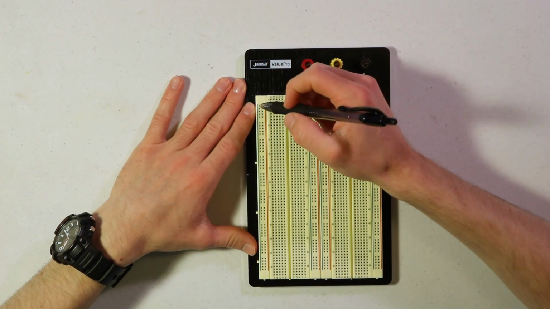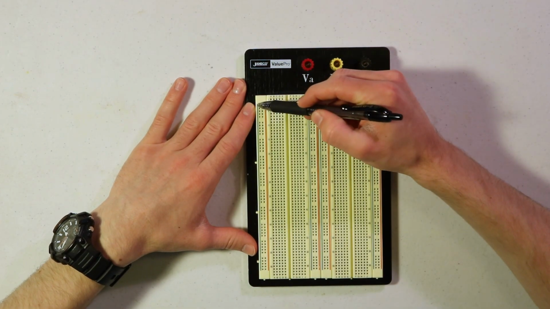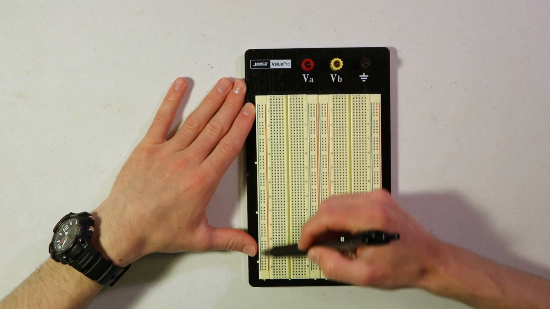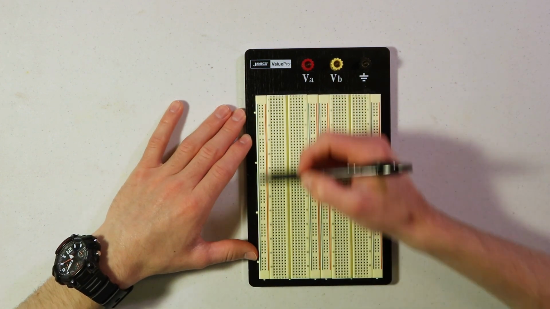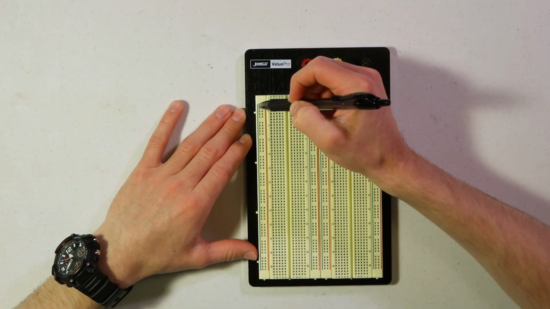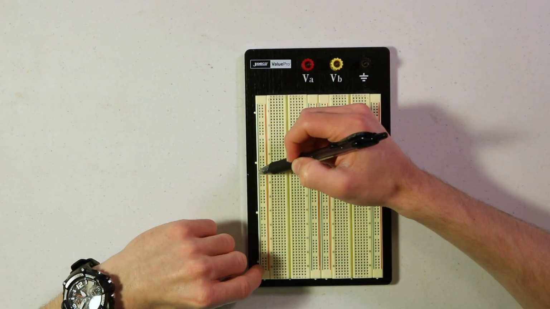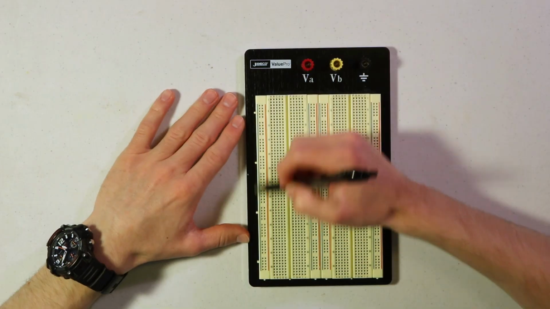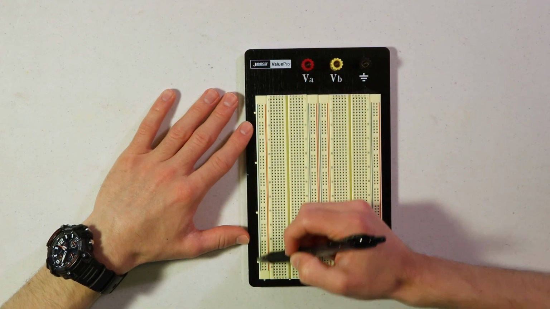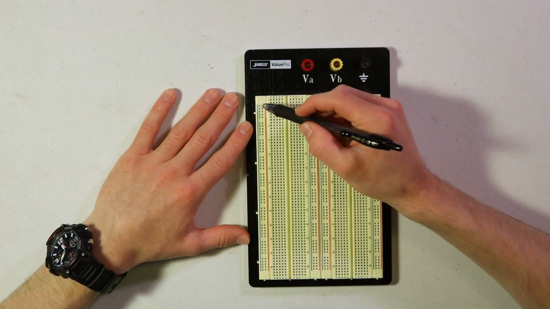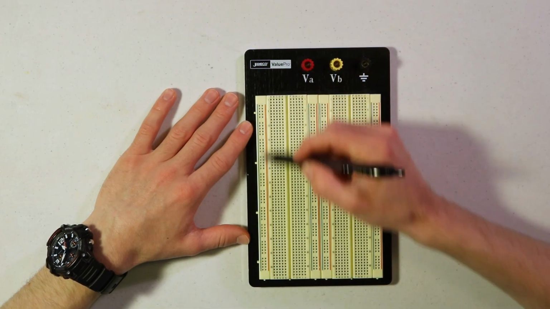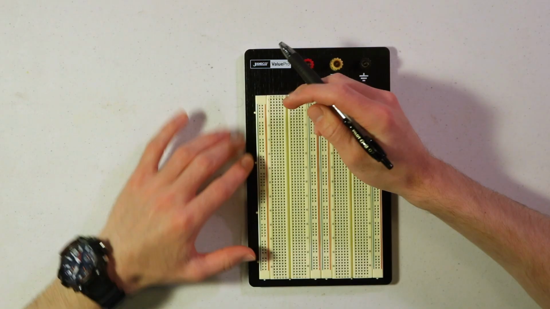So the entire blue line, which is this first row of holes, is connected underneath all the way down. So if I connect something here on the blue line all the way up to here on the blue line, those 2 holes are connected, or these 2 holes, or these 2 holes. So all holes in that row, or rather that column, are connected together, and the same with the red. So on the right, we've got all the red here, and those are connected.